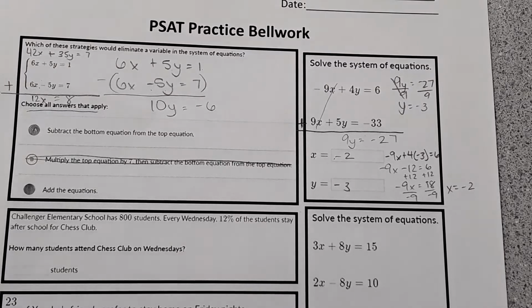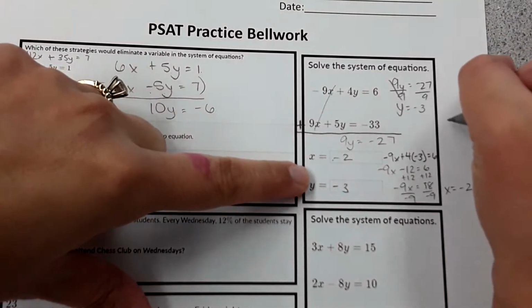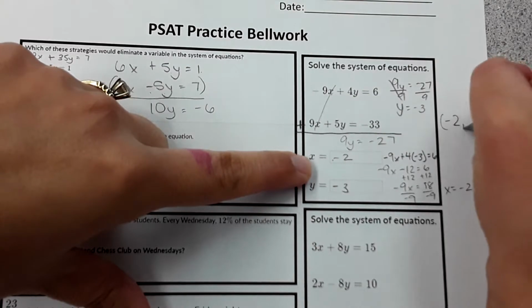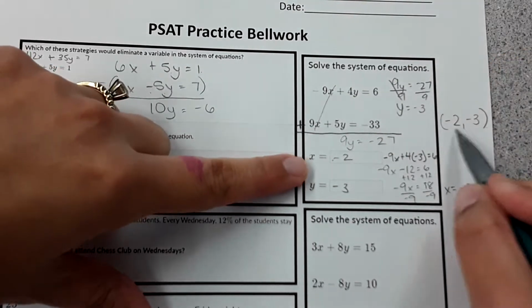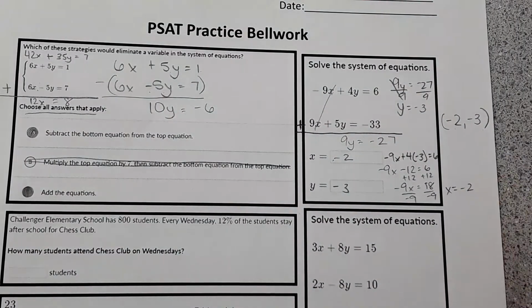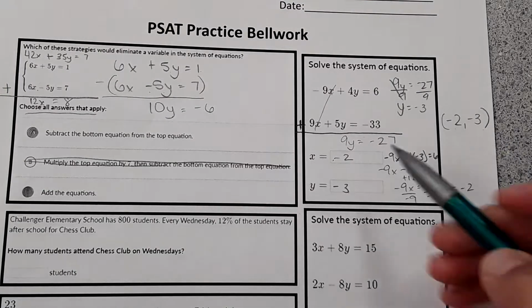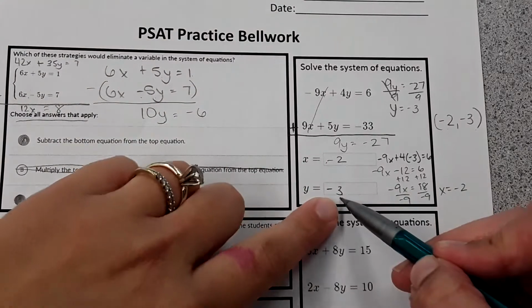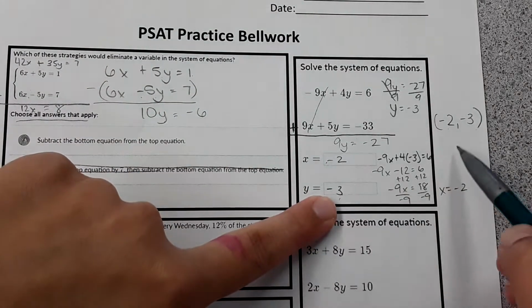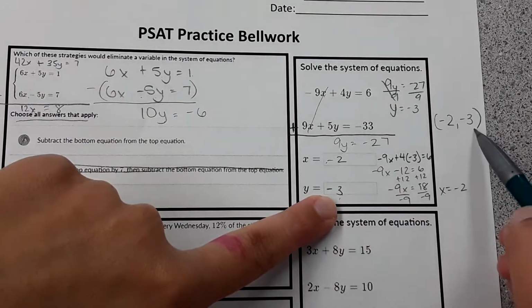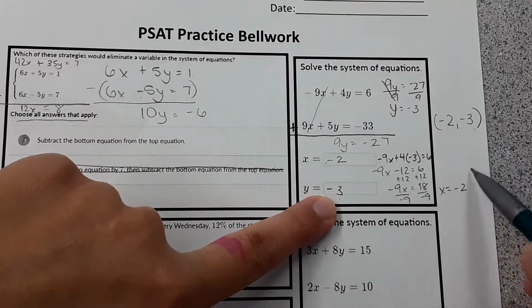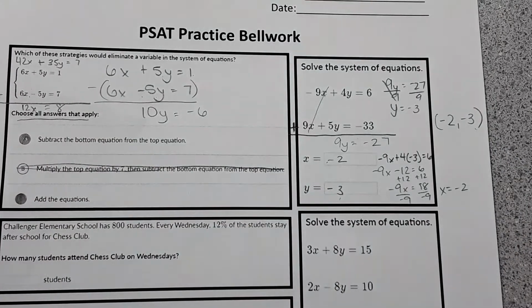On the PSAT, it wasn't in this format though. They had answer choices that were like negative 2, negative 3 as coordinates, the x and the y, and that's what you would look for in the answer choices. Also with the PSAT, once you had one number, so y equals negative 3, you could choose the answer based on that if you only have one answer choice with negative 3 in the y coordinate.